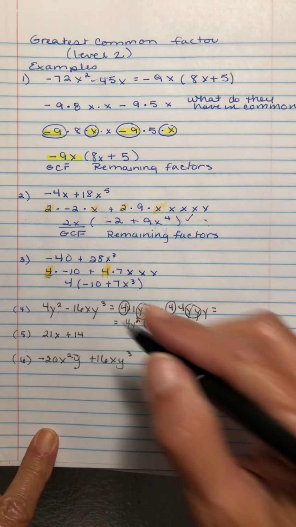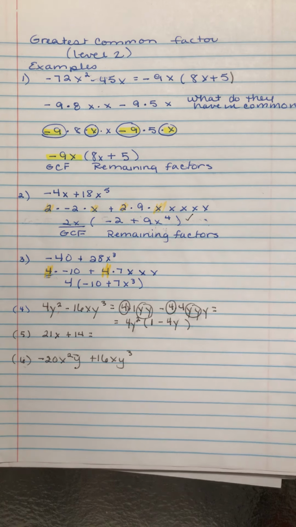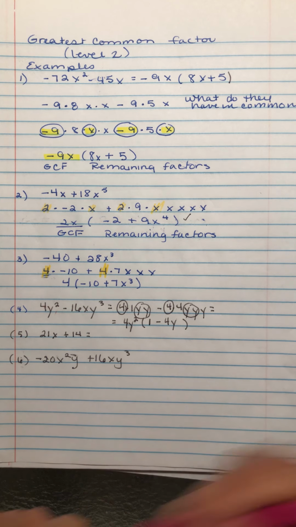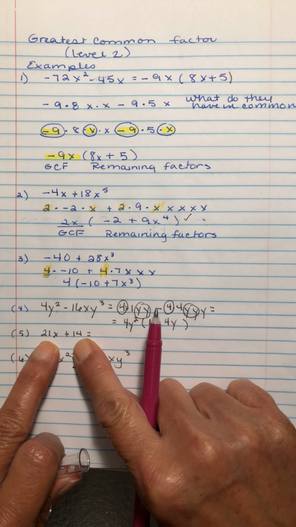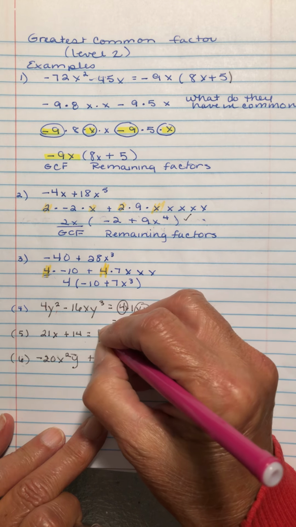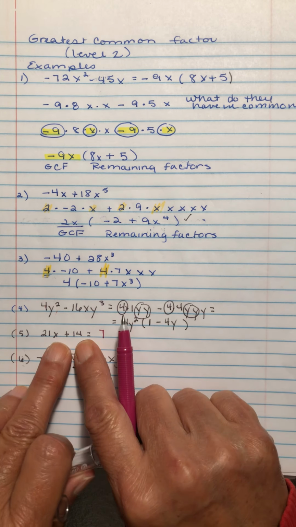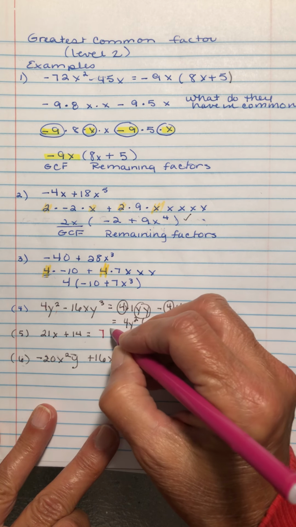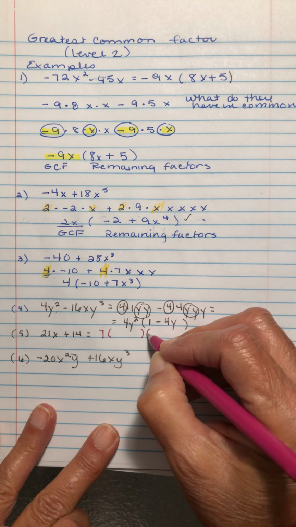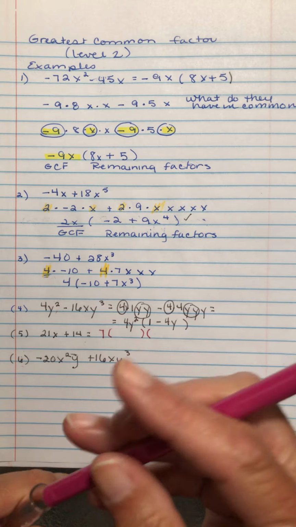Okay, let's try another one. I'm going to use another color. What's the number they have in common? 21 and 14. Come on, you know. I know, Miss Malone, it's 7. Yes, it is. Now, do they have any variables in common? Nope, sure don't. So the only thing we're pulling out there would be 7.